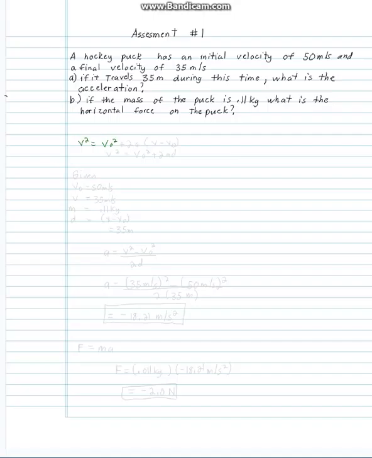v0 squared plus 2 times acceleration times x minus x0, and v squared can also be derived as v0 squared plus 2ad. v0 being the initial speed, v the final speed, a the acceleration, and d the distance traveled.